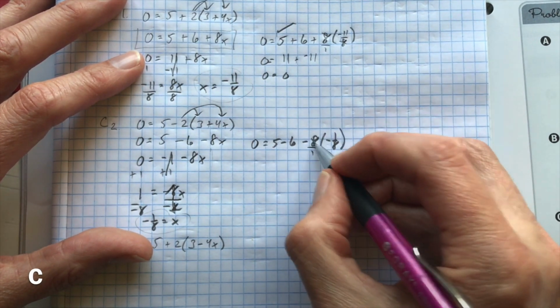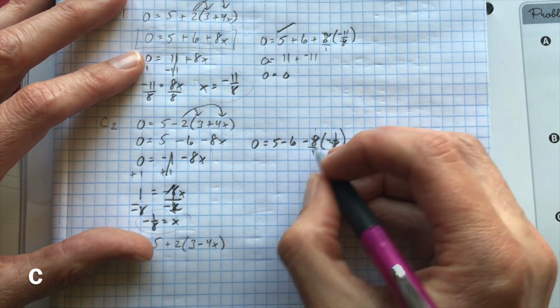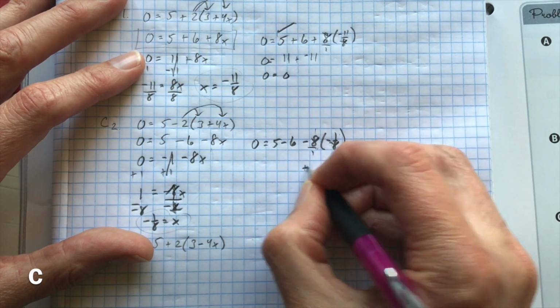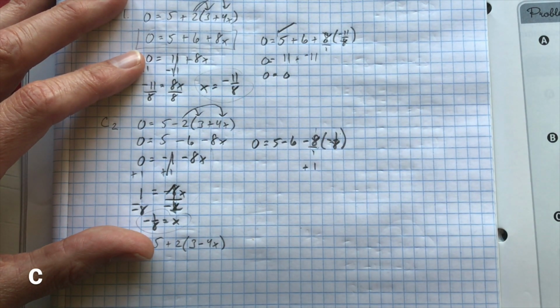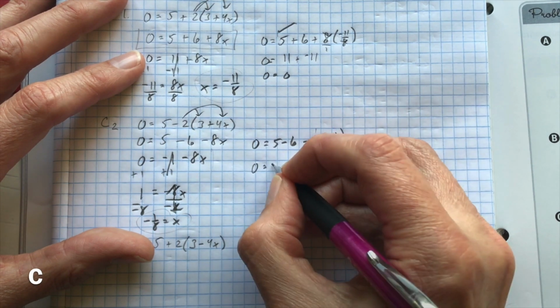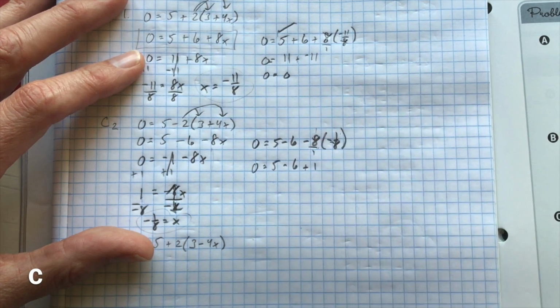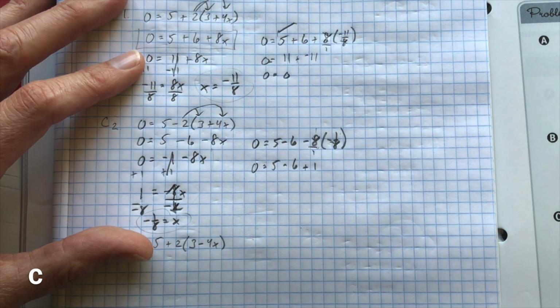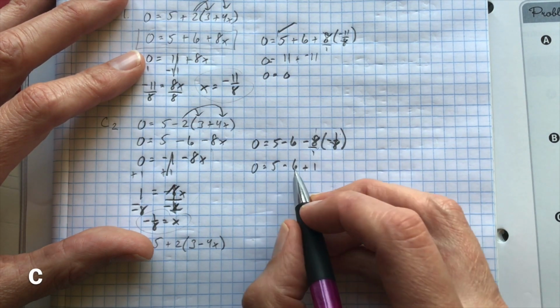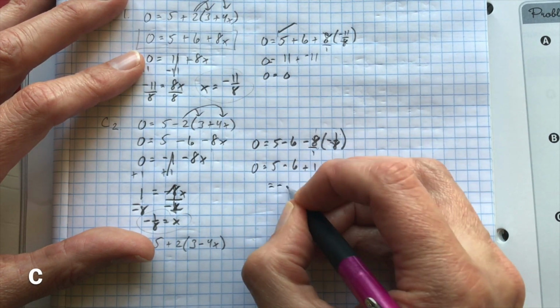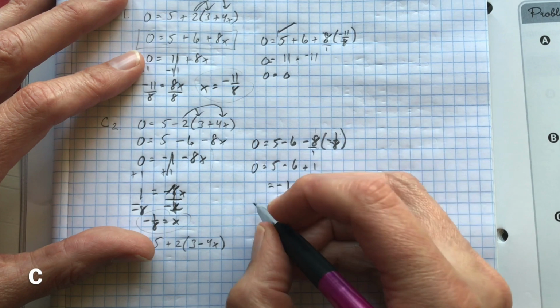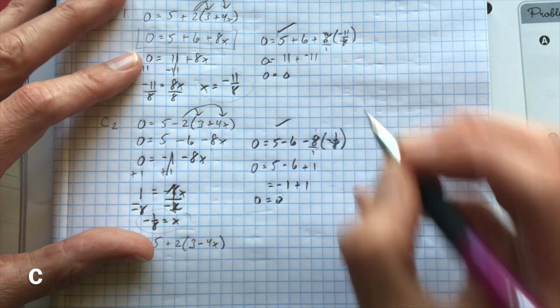You see all these cross canceling going on? Because it's negative times negative, it's going to be a plus 1. So 0 equals 5 minus 6 plus 1. As you can see, if I go from left to right, 5 minus 6 is going to be equal to a negative 1, plus 1. Turns out 0 equals 0. Check. Got it.